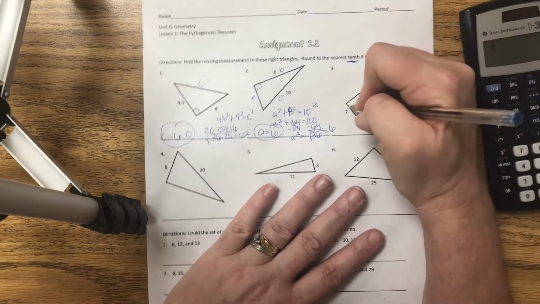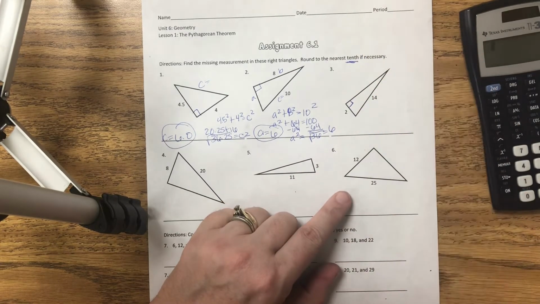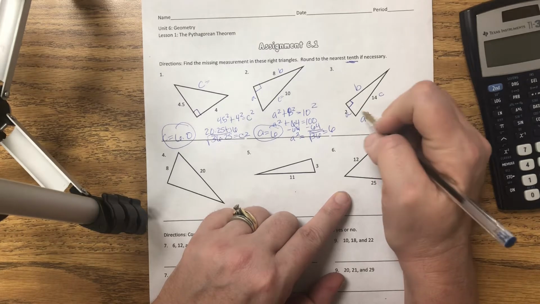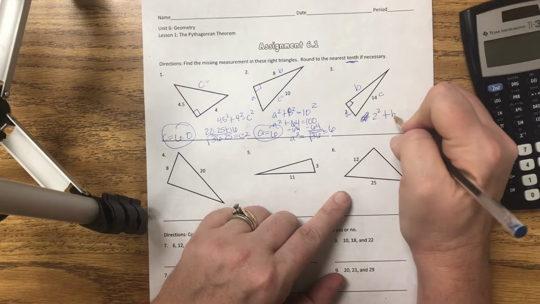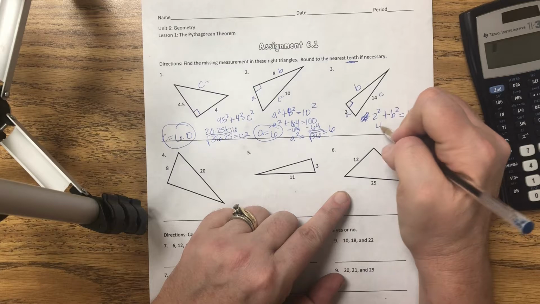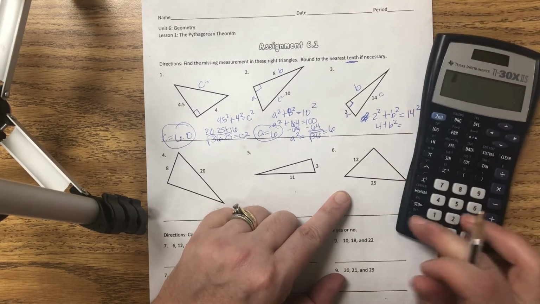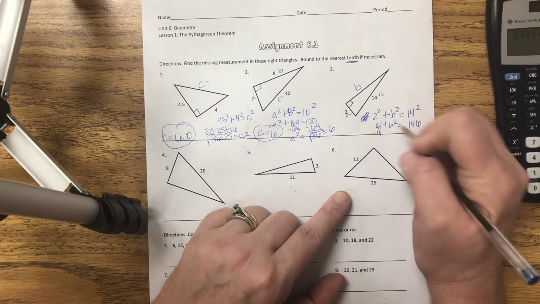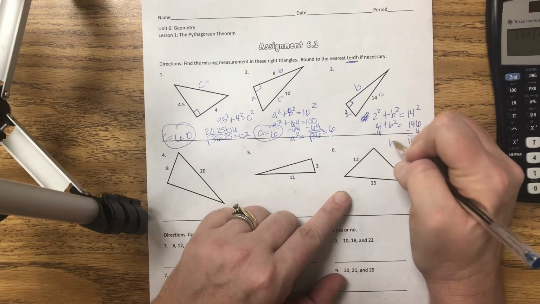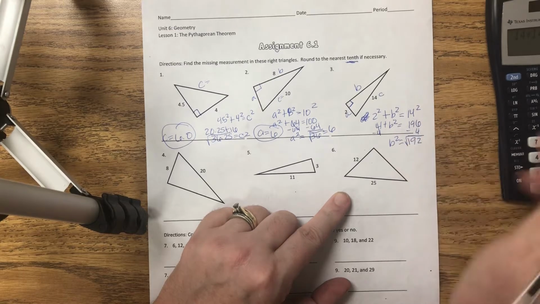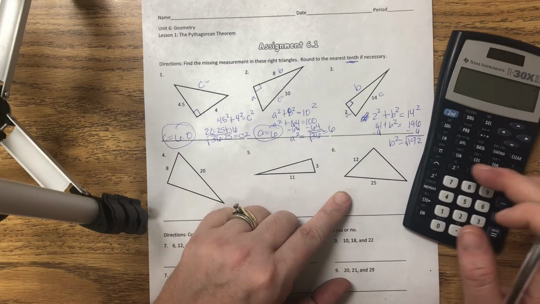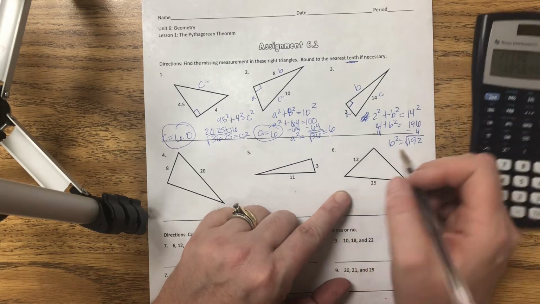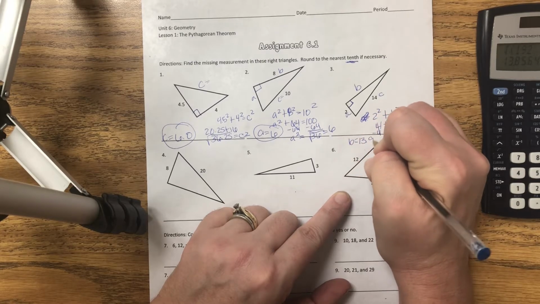Okay, number 3, my right triangle is again right there. On this one, this is my A, this is my B, and this is my C. Actually, I do know A is 2, sorry. So 2 squared plus B squared equals 14 squared. 2 squared is 4 plus B squared equals, and 14 times 14 is 196. Then I'm going to subtract 4, and that's 192. So B squared equals 192. Again, the opposite of squaring it is taking the square root. The square root of 192 is 13.8, but when it says round to the nearest tenth, I'm going to say that B is 13.9, and that is number 3.